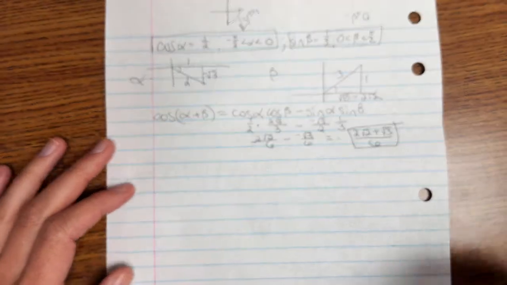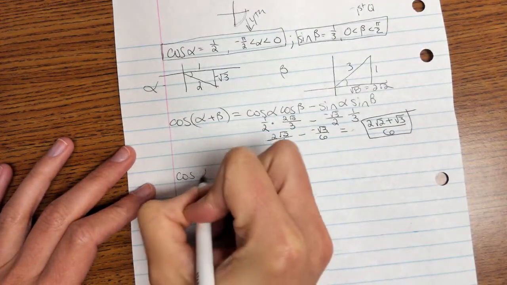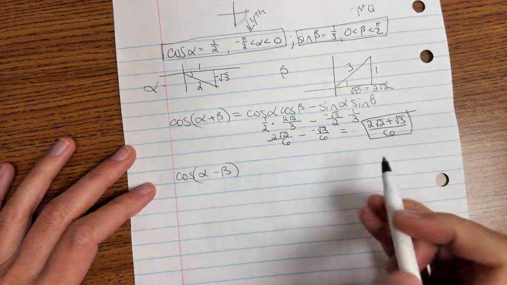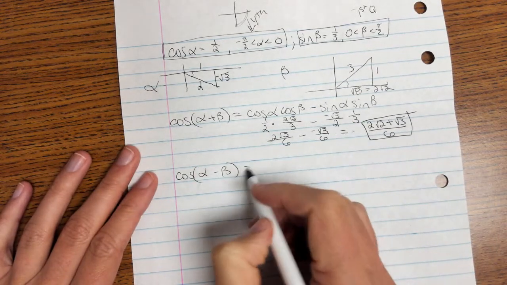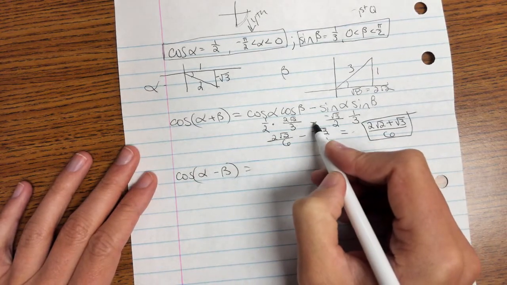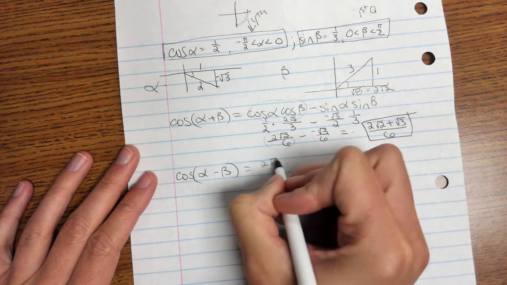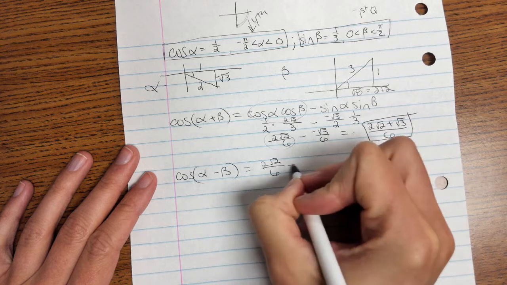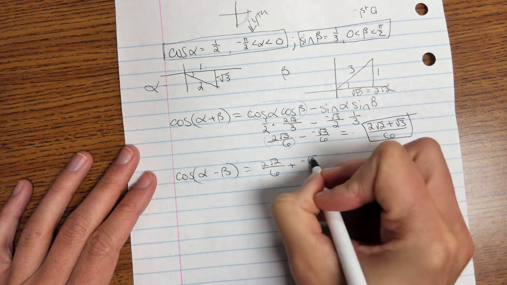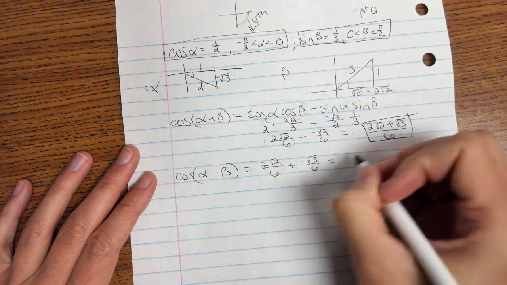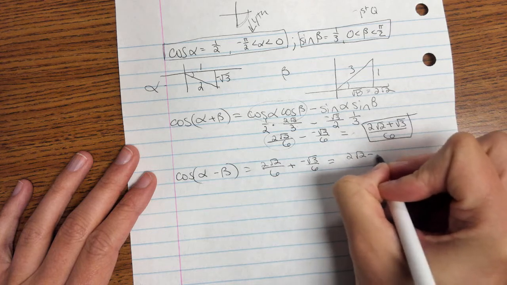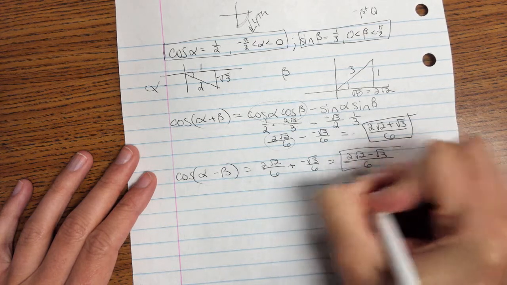Now if we want to go through and do cosine of A minus B, really the only thing that's going to change is this sign right here is going to become a positive. So I know that this value is going to stay true, so we'll have 2 radical 2 over 6 plus negative radical 3 over 6. So my final answer would be 2 radical 2 minus radical 3 over 6.